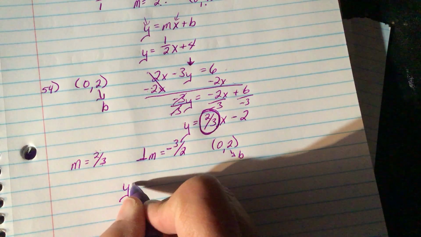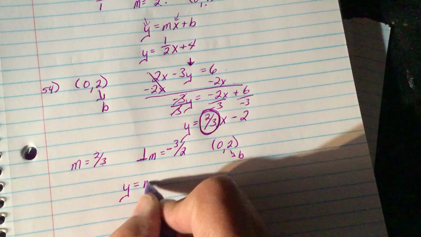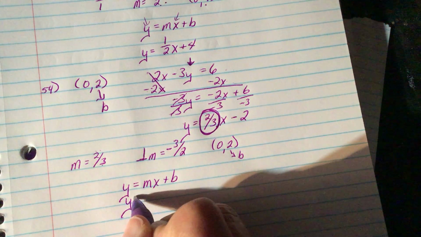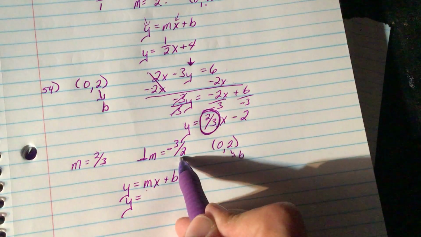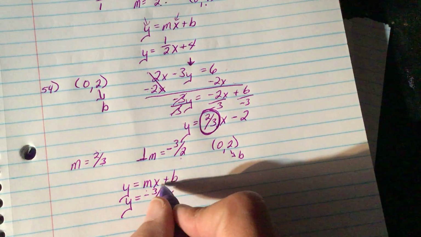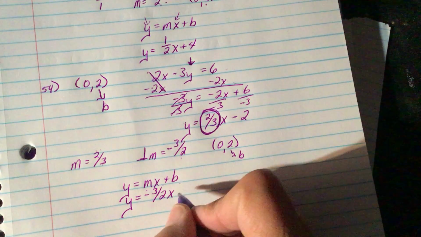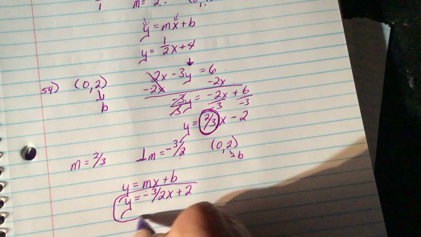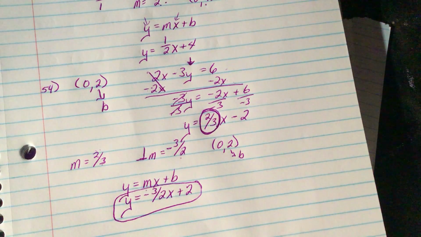So y equals mx plus b. So y equals, my m is my newfound slope of negative 3/2 x plus b, that's b. So my equation is y equals negative 3/2 x plus 2.